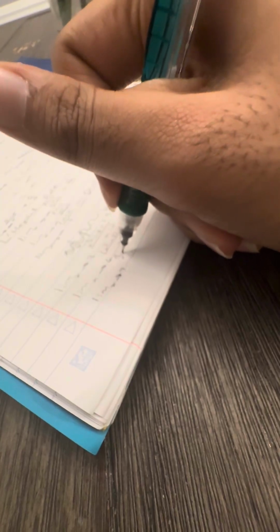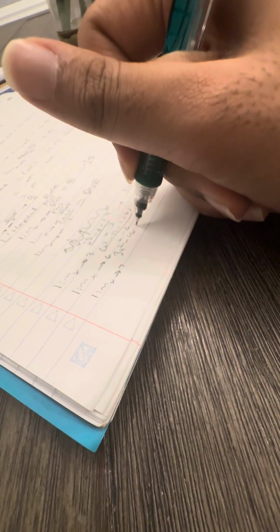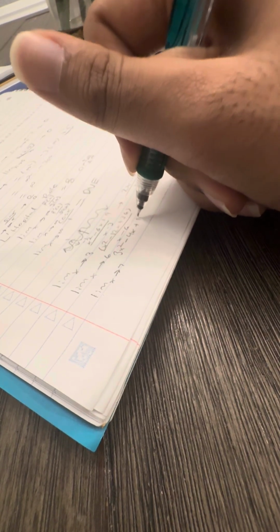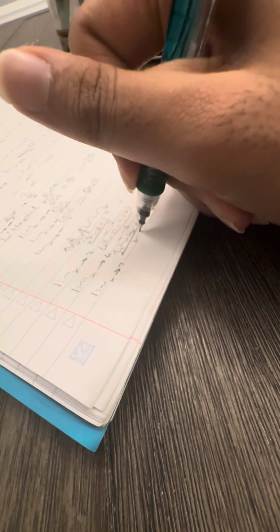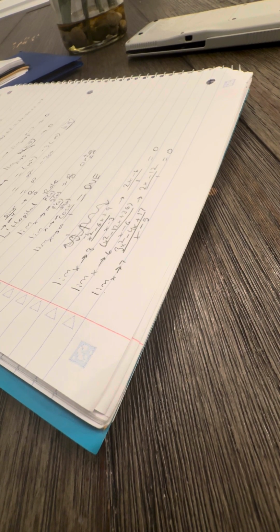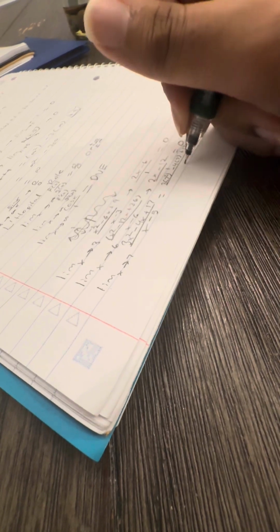Let's try another problem. The limit as x approaches 7 of 3x squared minus 4x plus 17 over x minus 5. Give you a bit of time to try that problem. Okay, let's take a shot at it. So the limit will be equal to 3 times 7 squared minus 4 times 7 plus 17 all over 2.